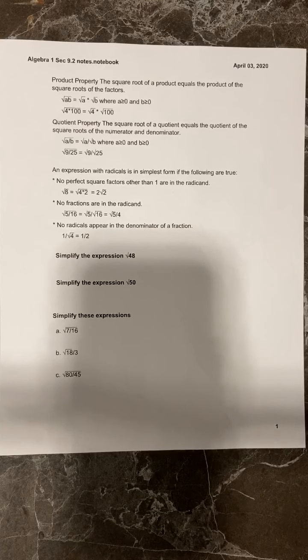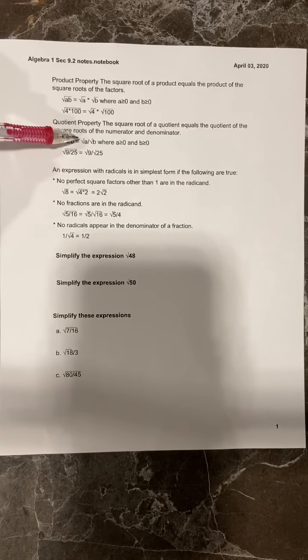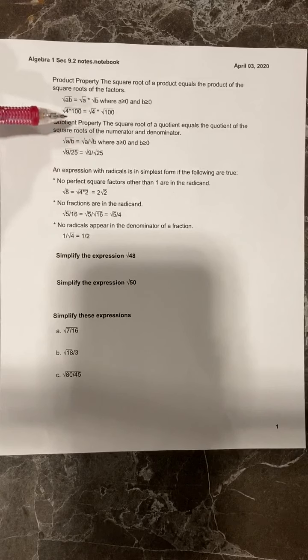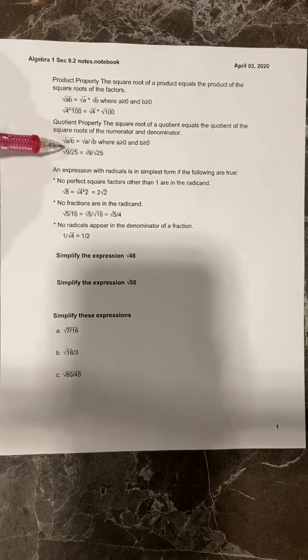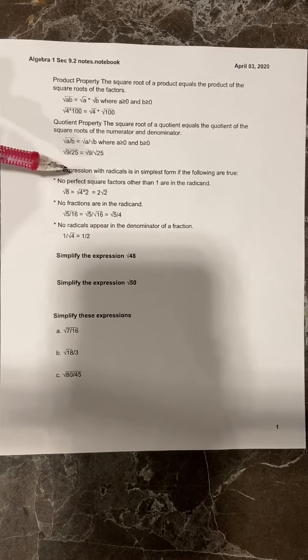So if I have the square root of a fraction a over b, then that's going to end up breaking apart to be the square root of a over the square root of b, as long as a and b are greater than or equal to 0, because we can't take a square root of a negative number. All right, so same thing, like if that's the square root of 9 over 25, that would become the square root of 9 divided by the square root of 25, or the square root of 9 over the square root of 25.